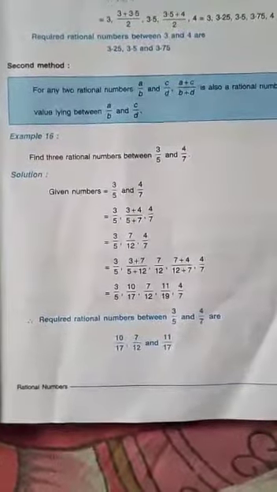Okay. So another method of inserting rational numbers between two given rational numbers is this: suppose we have two rational numbers 3/5 and 4/7.